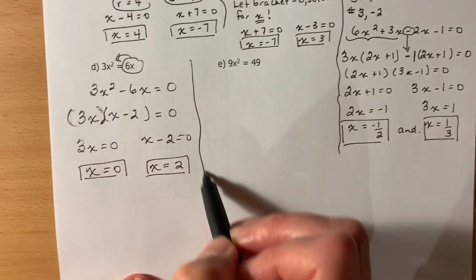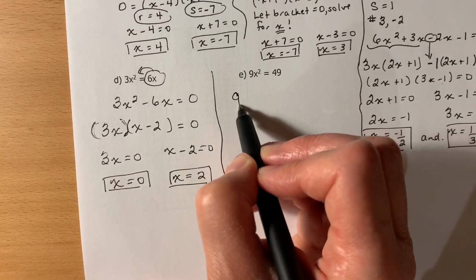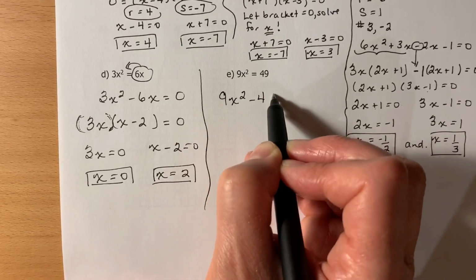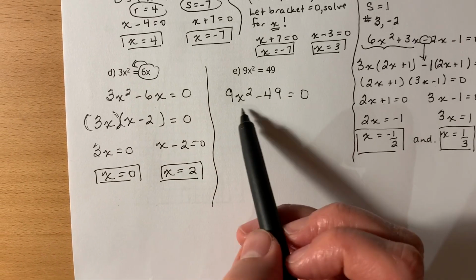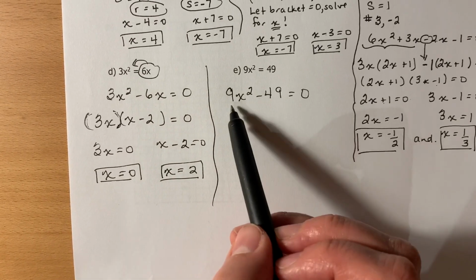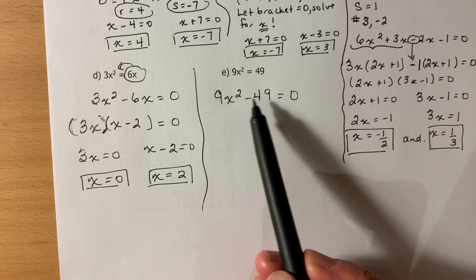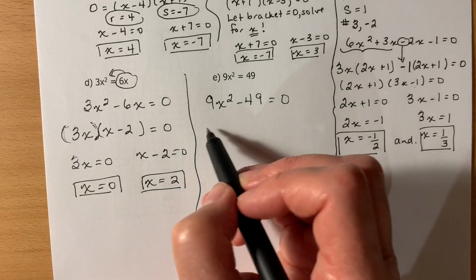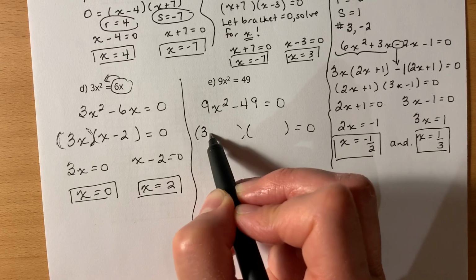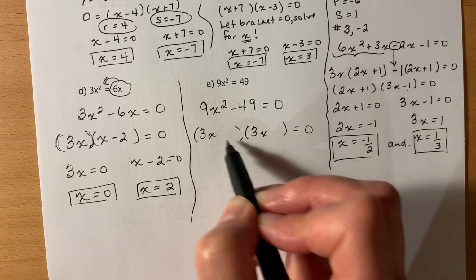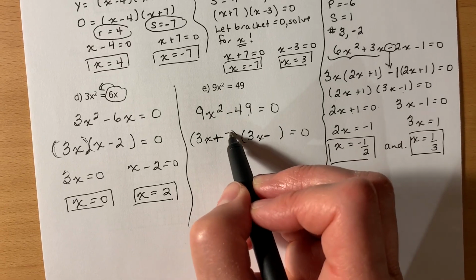Okay, last one. Again, it needs to equal 0, which this doesn't, so I move the 49 over, change the sign. Once again, I look for a common factor, which I do not have. This is not a trinomial. 2 terms, subtraction, perfect square, perfect square. This is a difference of squares, so this is where you have your 2 brackets. Square root the first number goes into each bracket. Plus sign in one, minus sign in the other, and then square root 49.